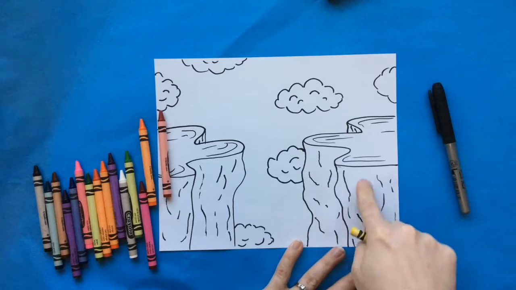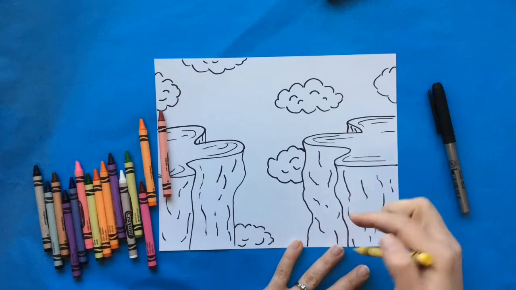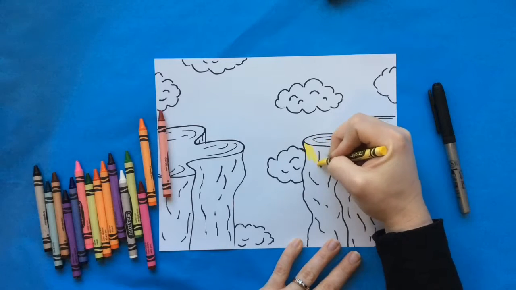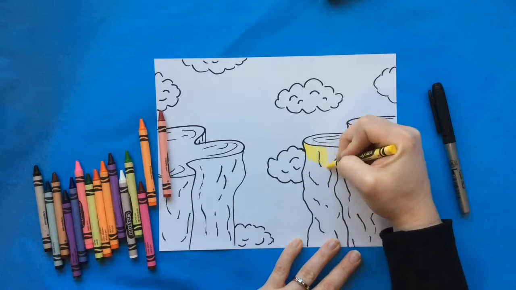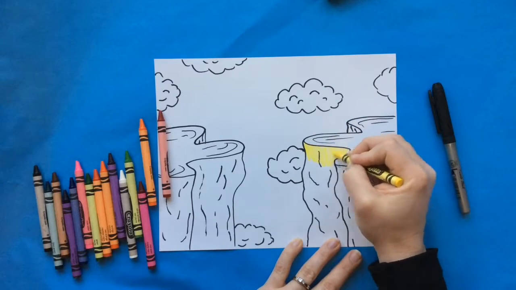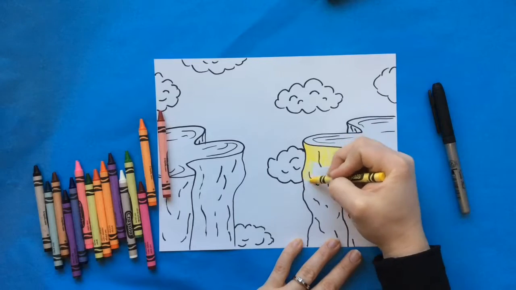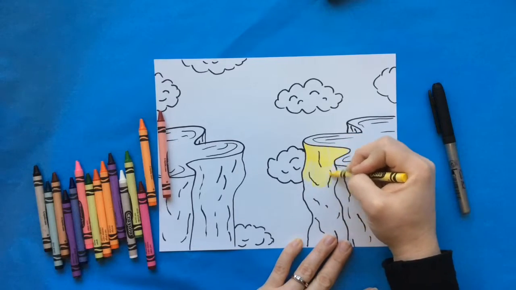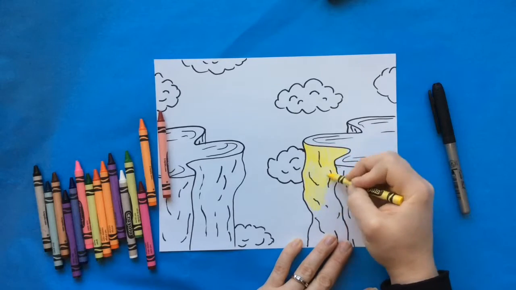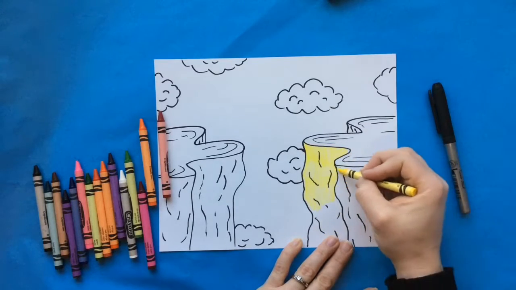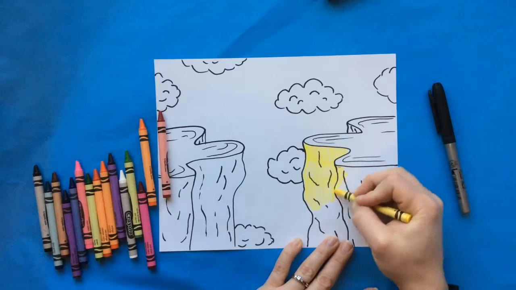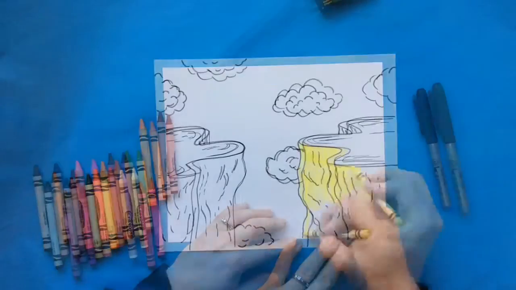So I'm going to start with the rocks that are coming down here, and I'm going to start by coloring them yellow. I know, yellow, that's not exactly what you think of, first of all, when you think of rocks. But what I'm doing is I'm choosing a color that is nice and light and that I can blend with another color. So all the rocks in this area, I'm going to first start out by coloring yellow. Now this is the rocks too, so I'm going to go right next door and fill them in with the same color yellow.